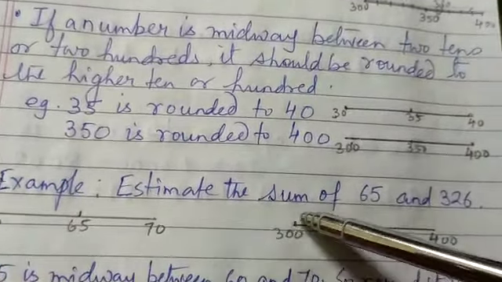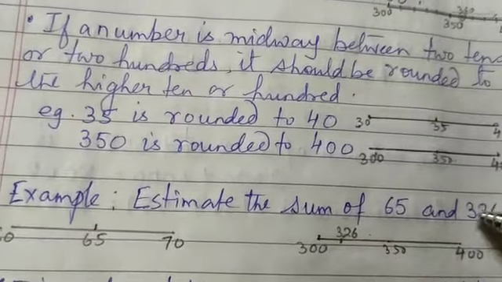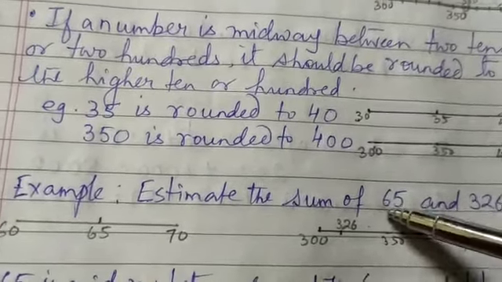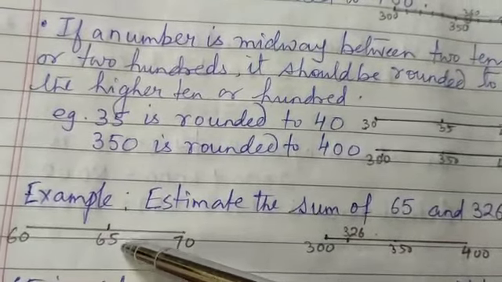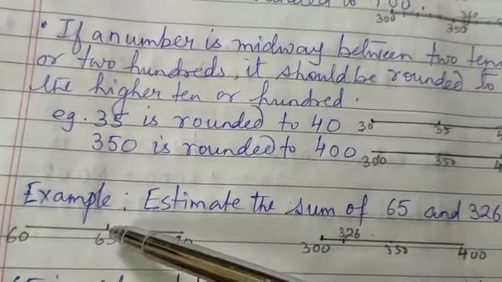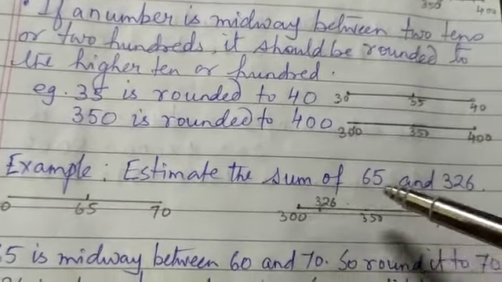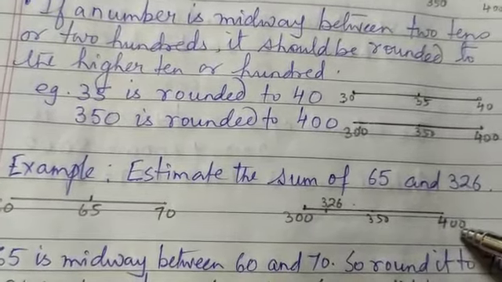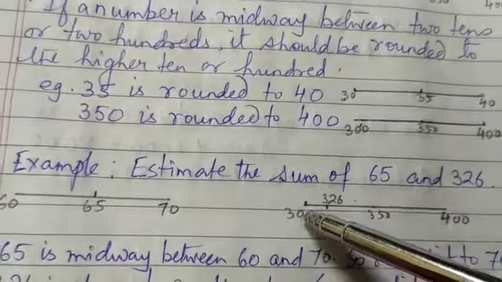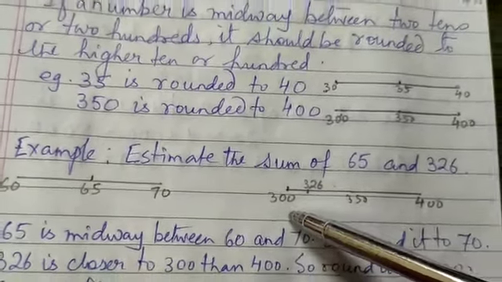Example, estimate the sum of 65 and 326. How do you estimate? 65 lies between 60 and 70. It is midway between 60 and 70, so it is rounded off to 70. And 326, it lies between 300 and 400. It is nearer to 300 than to 400. So we round it off to 300.